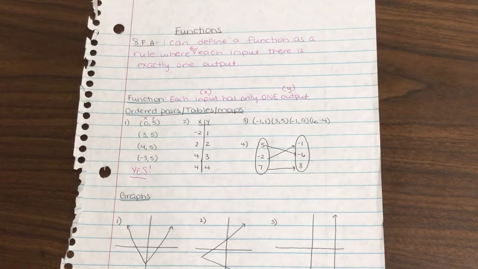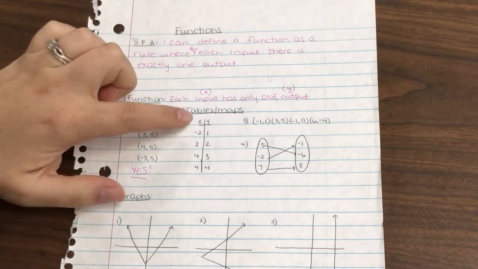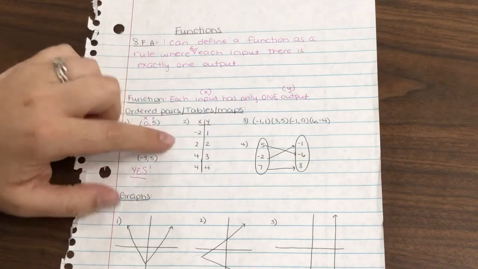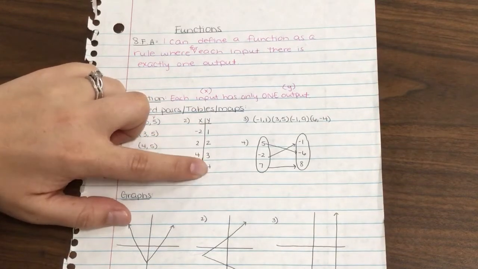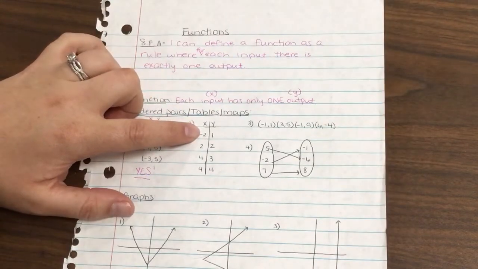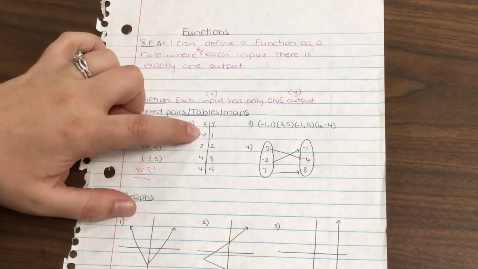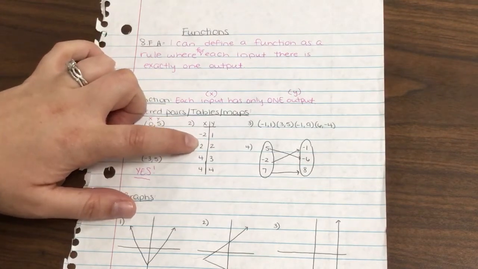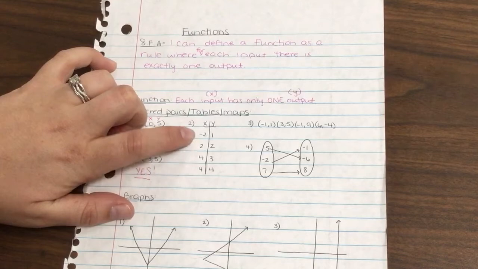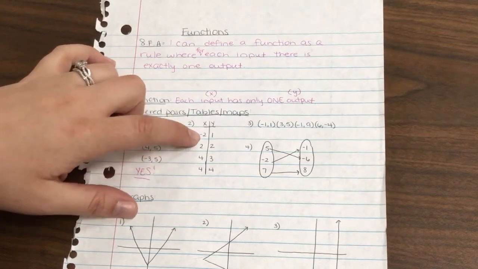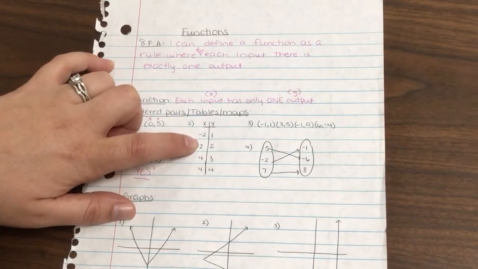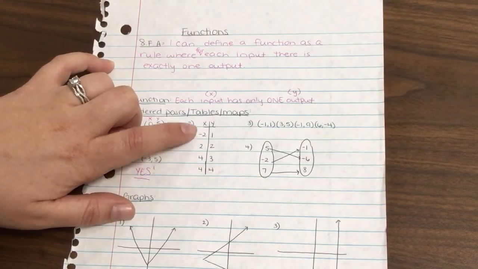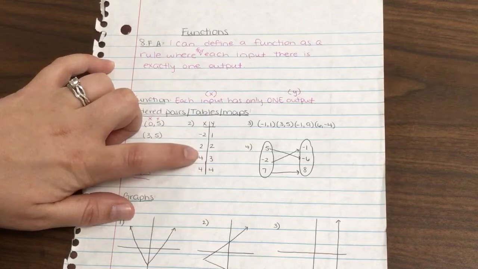Now if we look at the second one, that's an example of a table. Notice how you have your x and your y on each side. So we have our x's are our inputs, and we have our outputs here. So negative 2 is the input, 1 is the output. We have no other negative 2's, so we know that negative 2 has the one output of 1. 2 has one output of 2. Notice how negative 2 and positive 2 are different, and there's no other 2's.